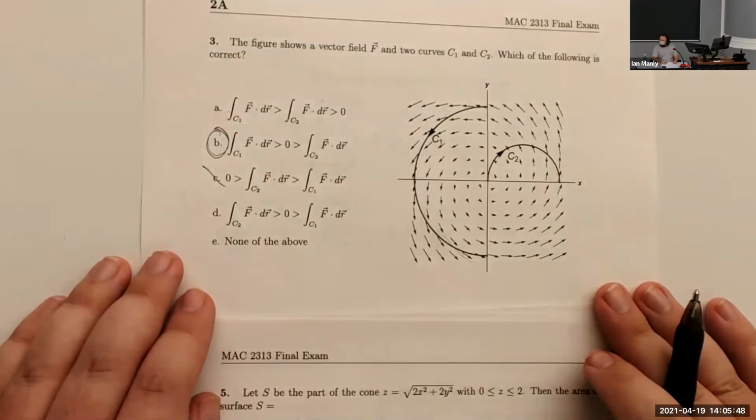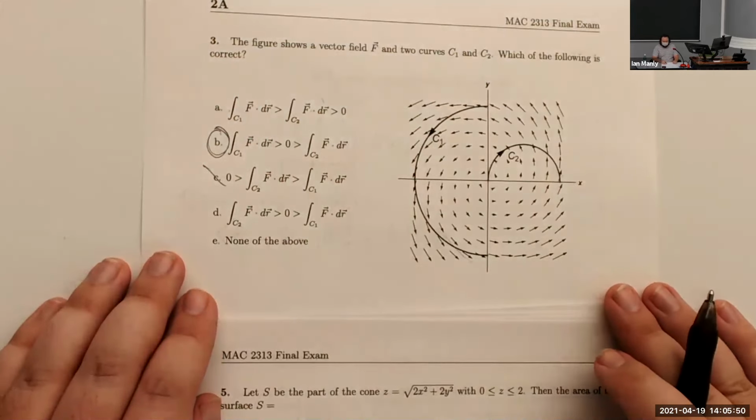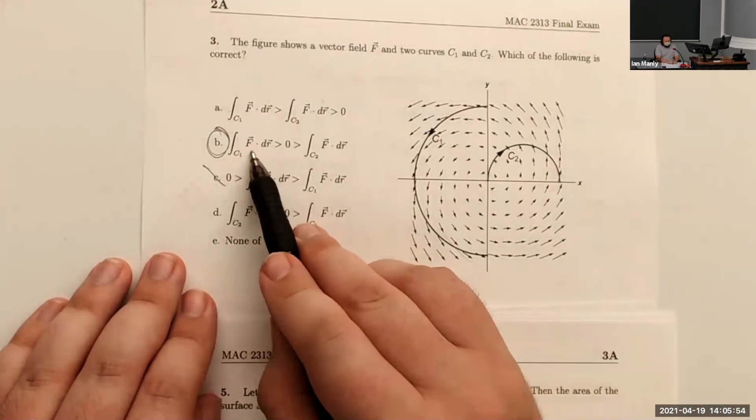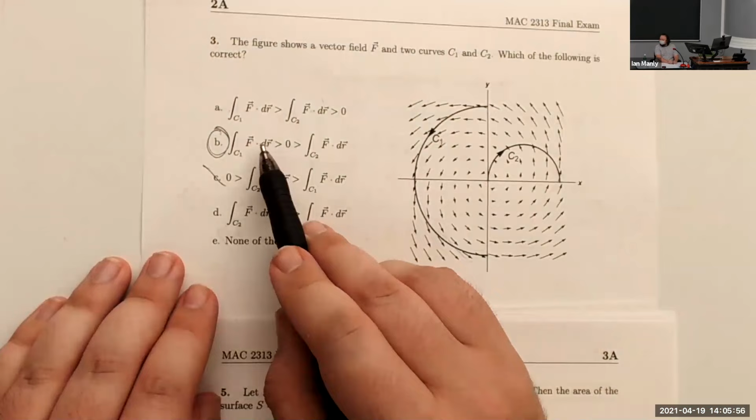All right. If it's perpendicular, why is it 0 again? Well, if you have two perpendicular vectors and you dot them together, you get 0. So that's why it would be 0.